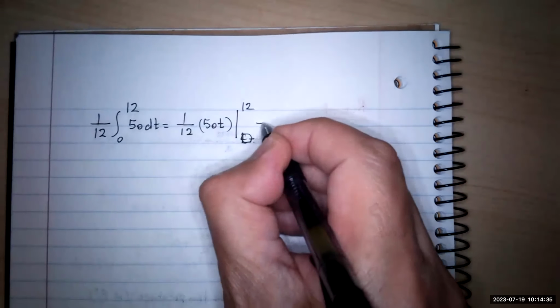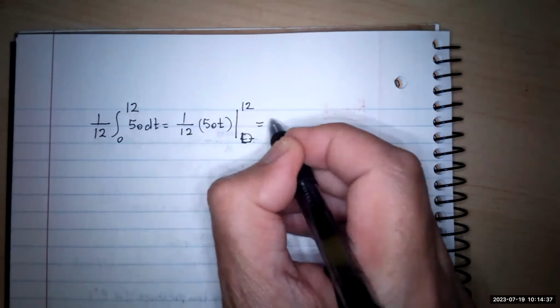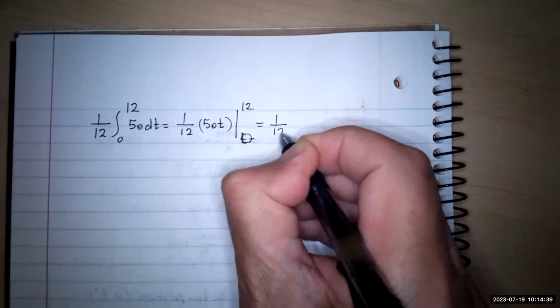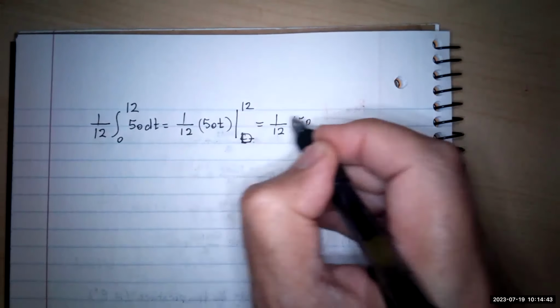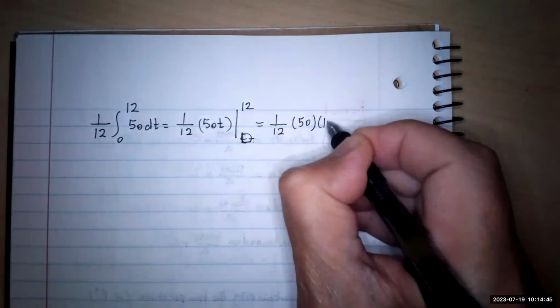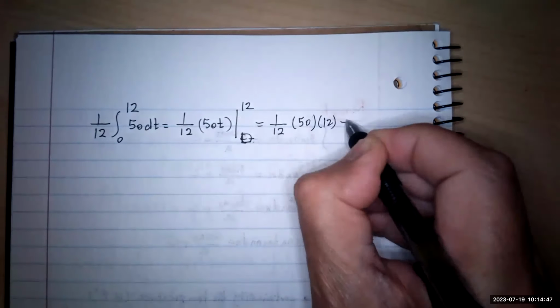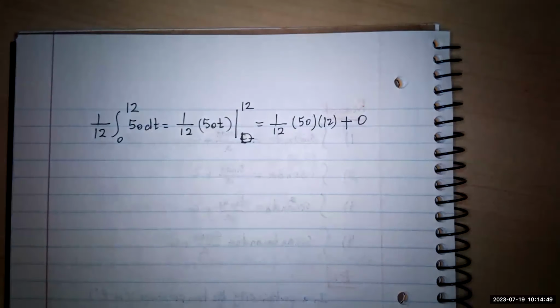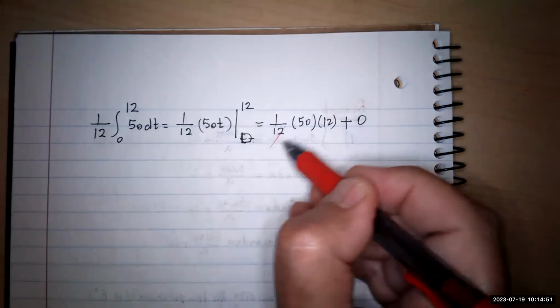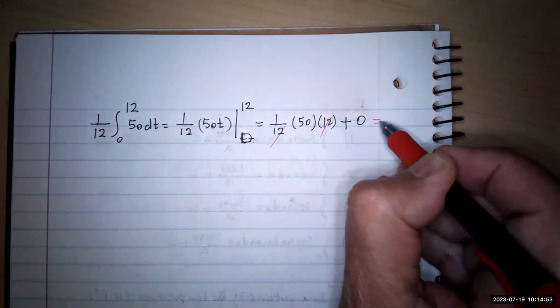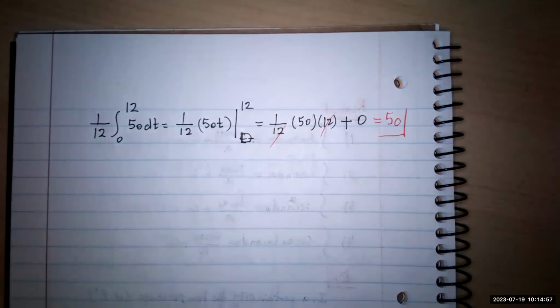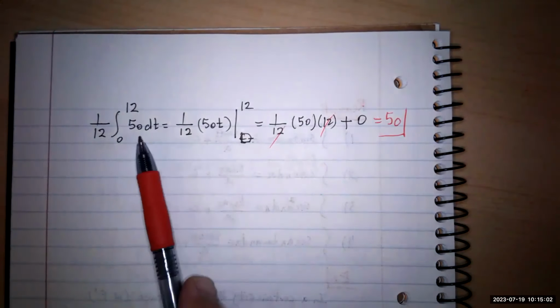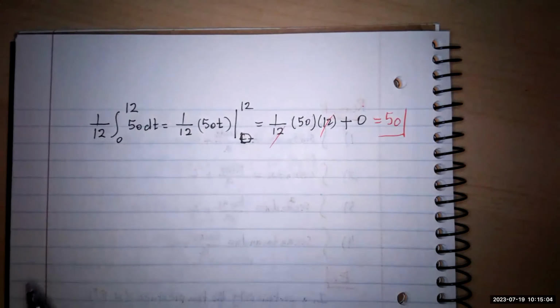If you put in the 12, that's going to be 1/12 times 50 times 12. And if you put in the 0, everything would be 0. So 12 and 12 would cancel out, and you get 50 for the first part. Any question? I just integrated. Integral of 50 is 50t.